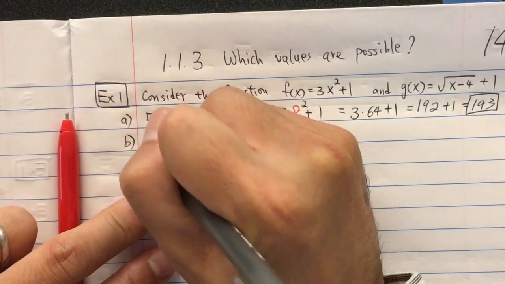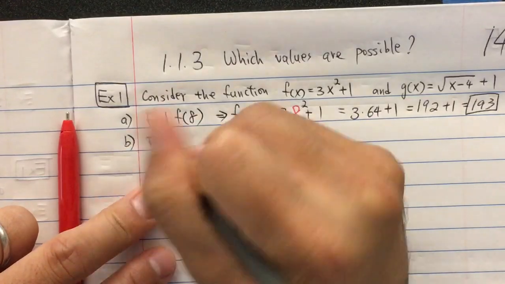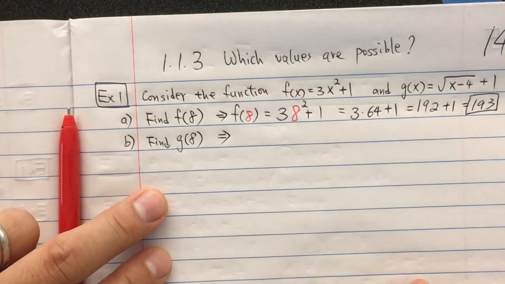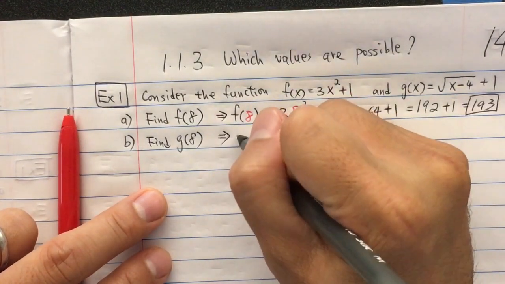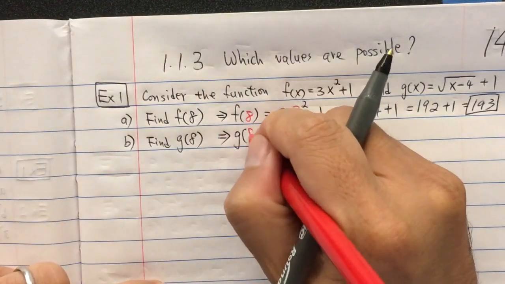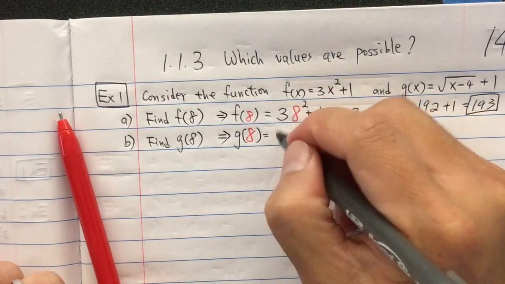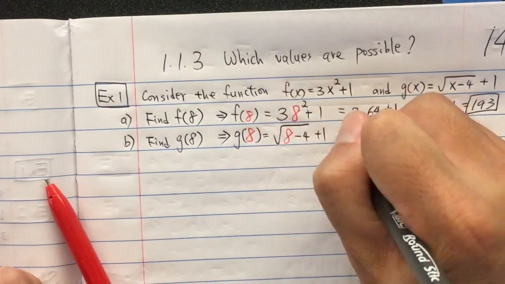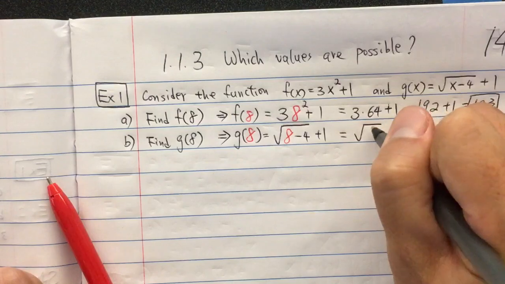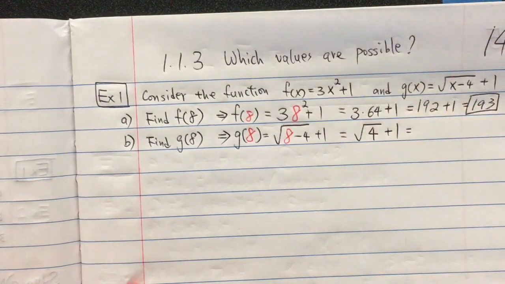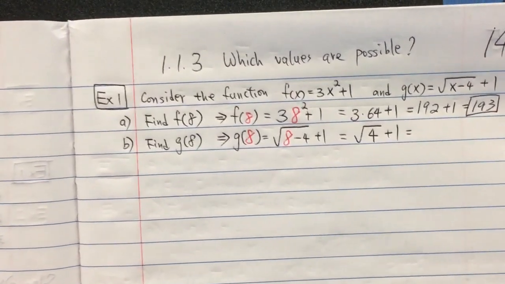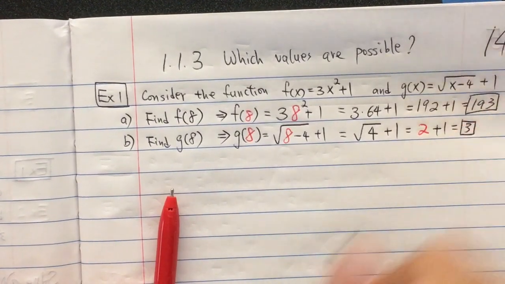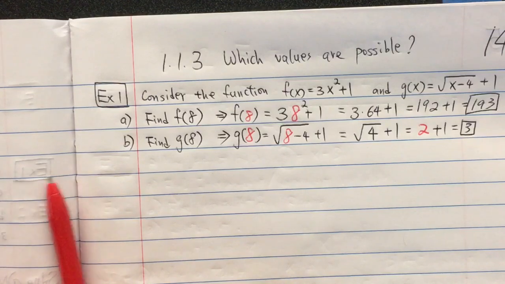Okay, how about B? Please find g of 8. So what is g of 8? Again, g of 8, now we replace x with 8. So now g of 8 will equal square root of 8 minus 4 plus 1. So 8 minus 4 is equal to square root of 4, and plus 1. What is square root of 4? Which equals 2. So 2 plus 1 will equal 3. Please box the answer. You get it?